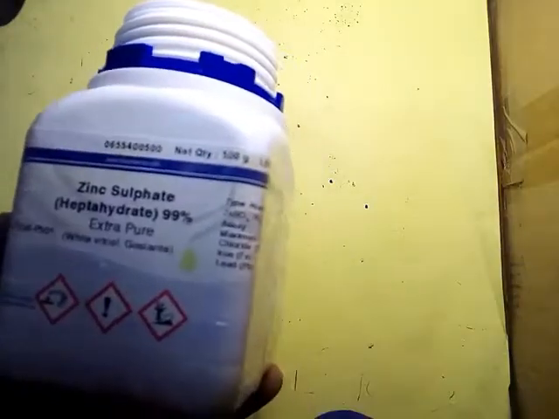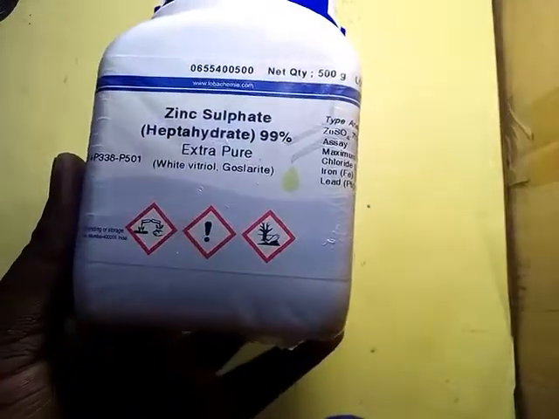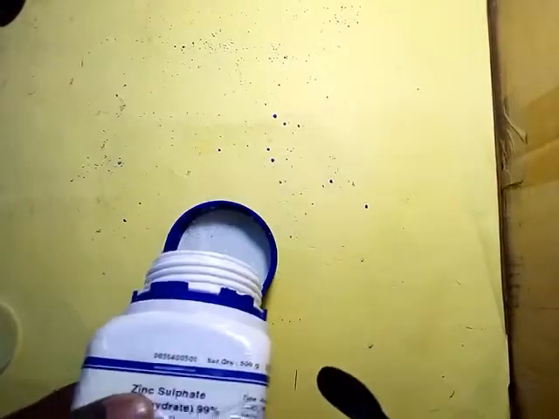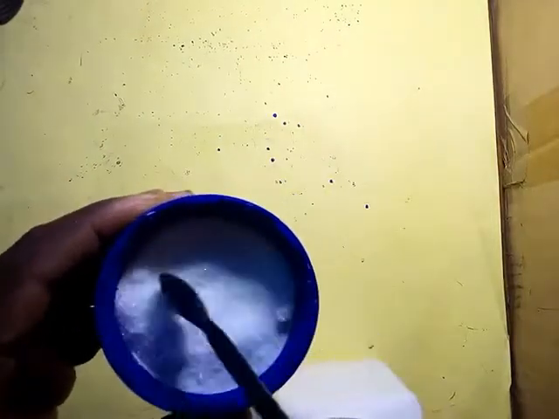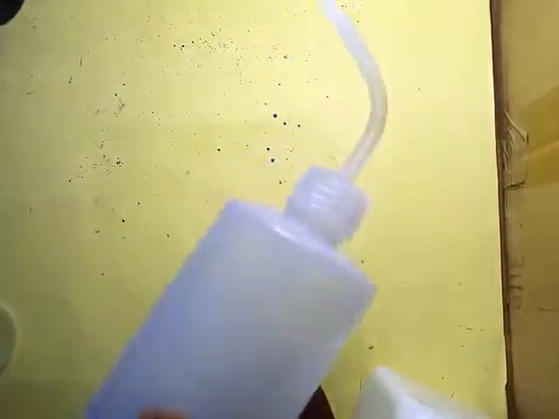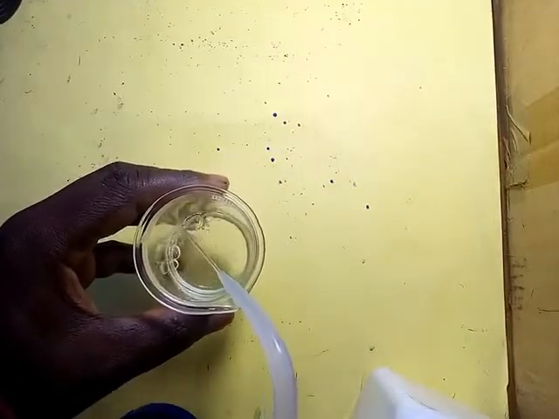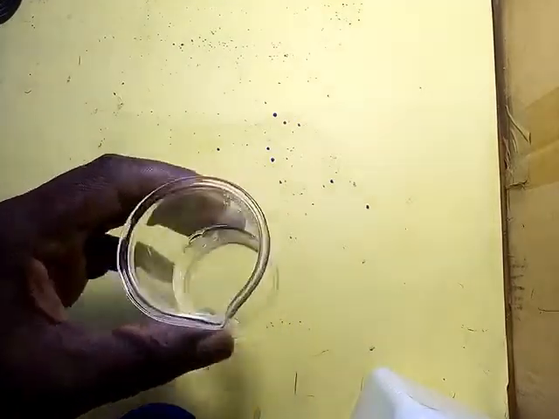Now with me here, I have zinc sulfate. This is the salt. This is what we call the solute. I also have distilled water here. You can see distilled water. So let me put the distilled water in a beaker. Distilled water is the solvent in this case, because the most common solvent that is used is water.